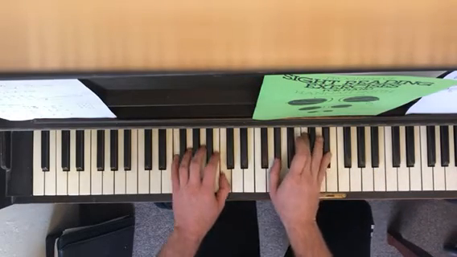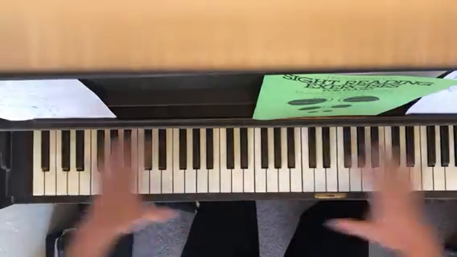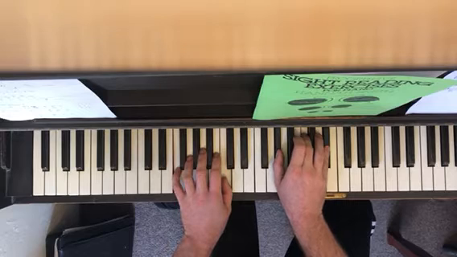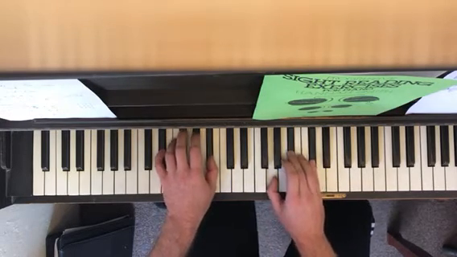But again, we're spreading these chords out so that they're just more open. You can do this, which is nice.